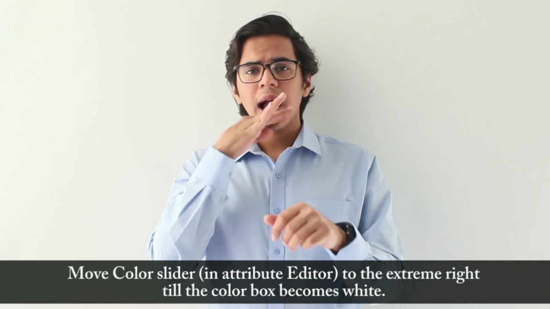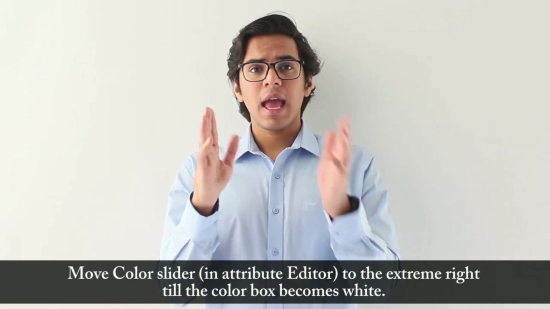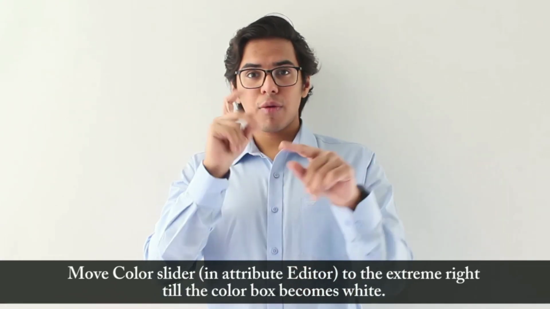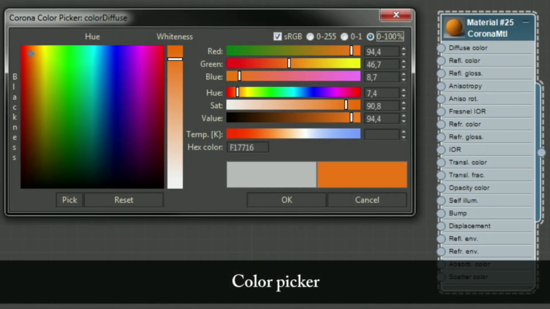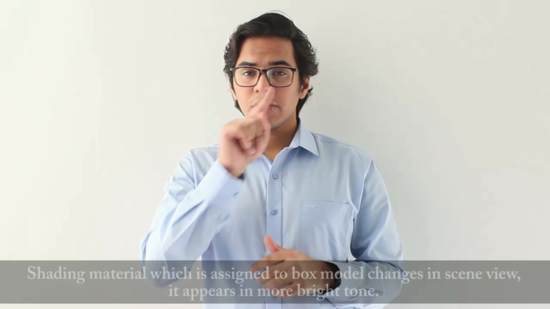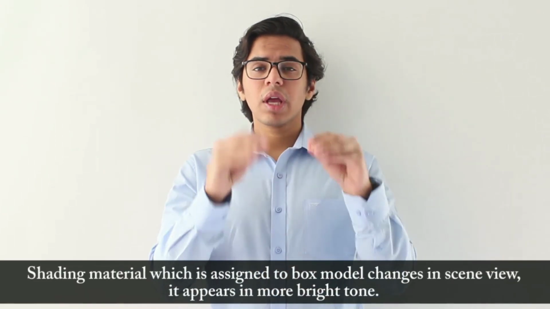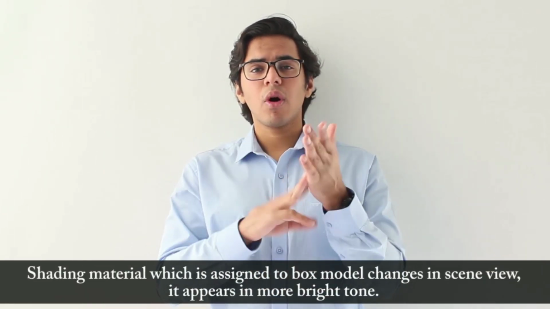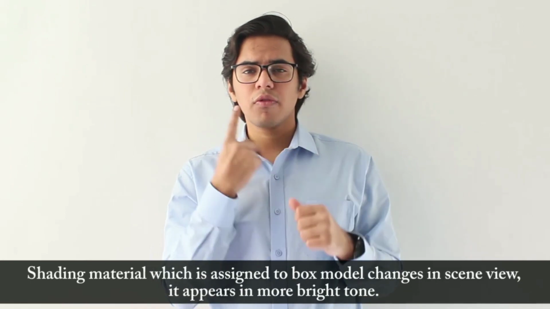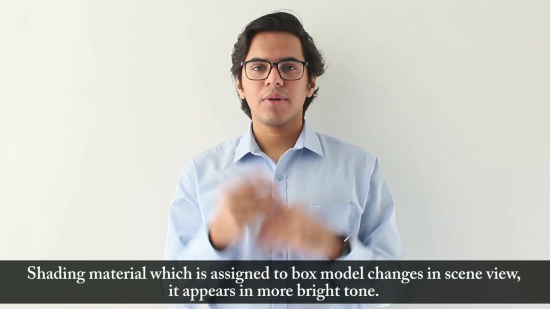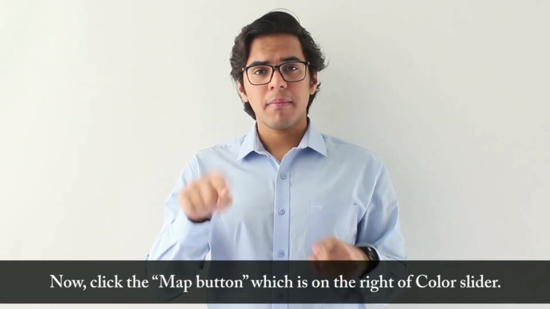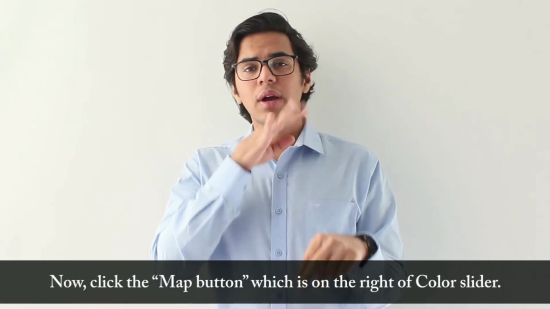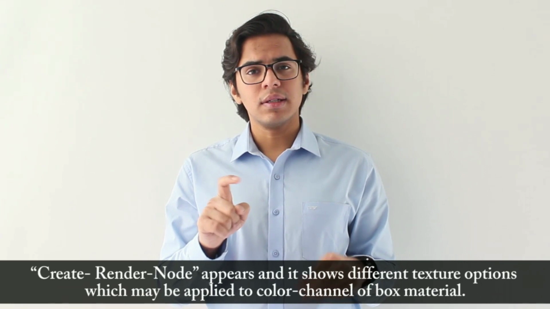Move the color slider in the Attribute Editor to the extreme right until the color box becomes white. The shading material assigned to the box model changes in the scene view. It appears in a brighter tone. Now click the map button, which is on the right of the color slider.